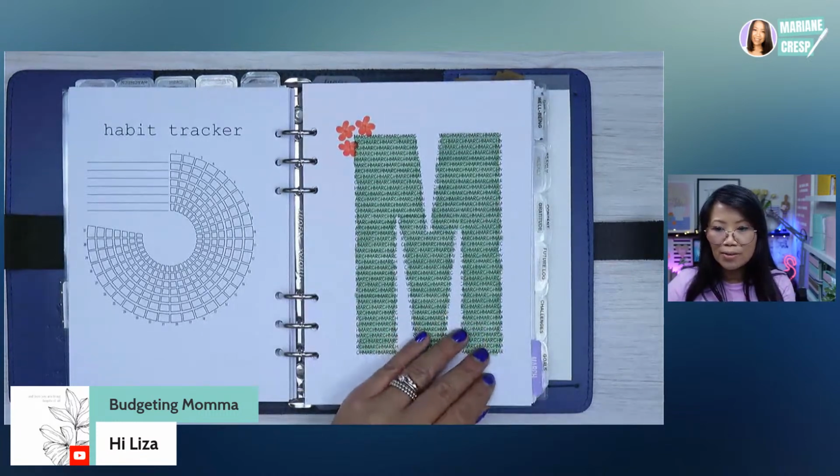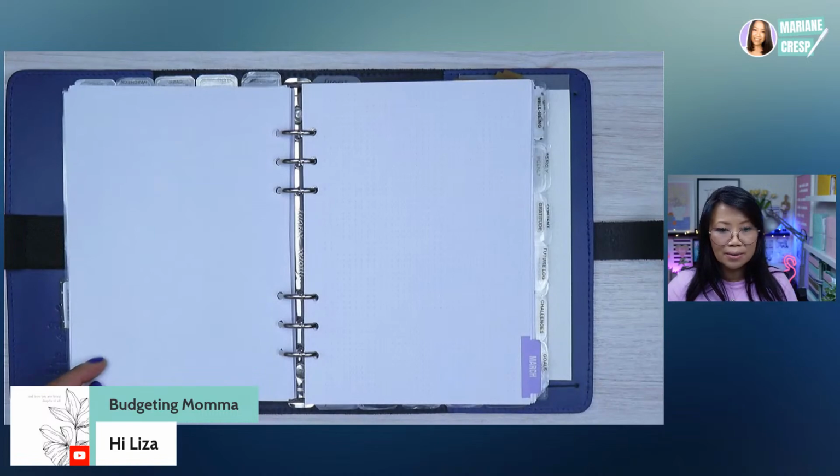All right, so now the next spread I have is the calendar.